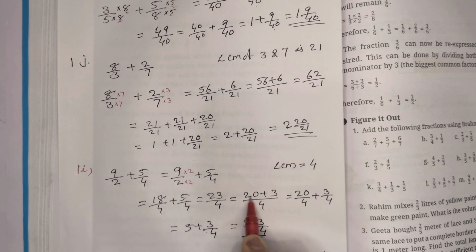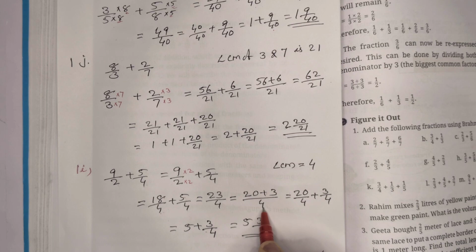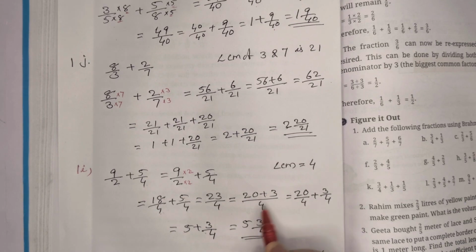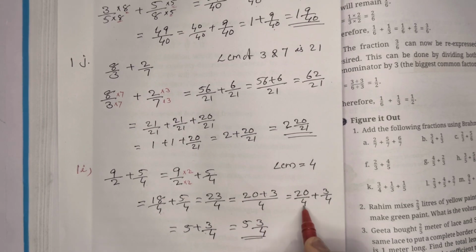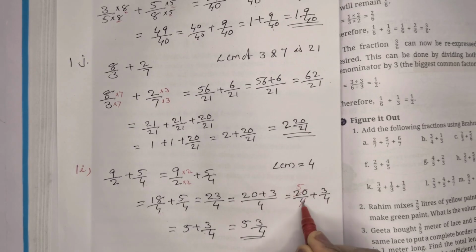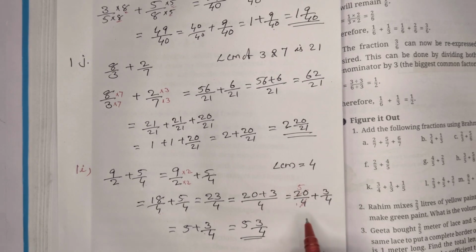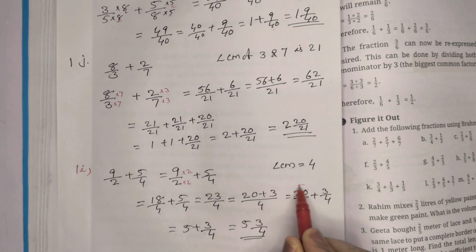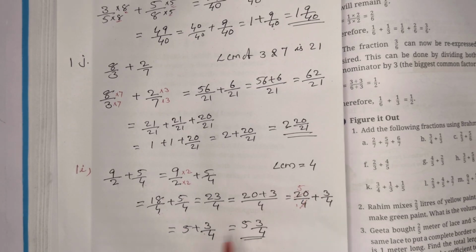23 we can split as 20 plus 3 by 4. 20 is a multiple of 4. So 20 by 4 we can divide by 4 5 times. 5 4s are 20. So this fraction we can write as 5 by 1, which is equal to 5. Plus 3 by 4, that is equal to 5 and 3 by 4.